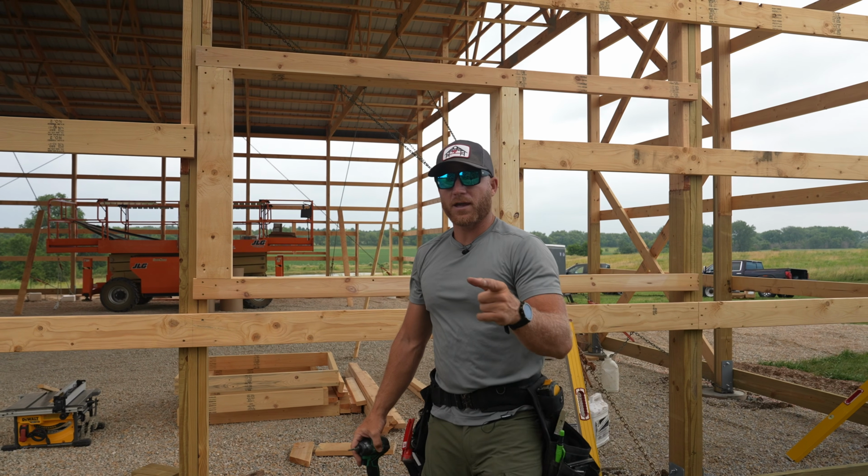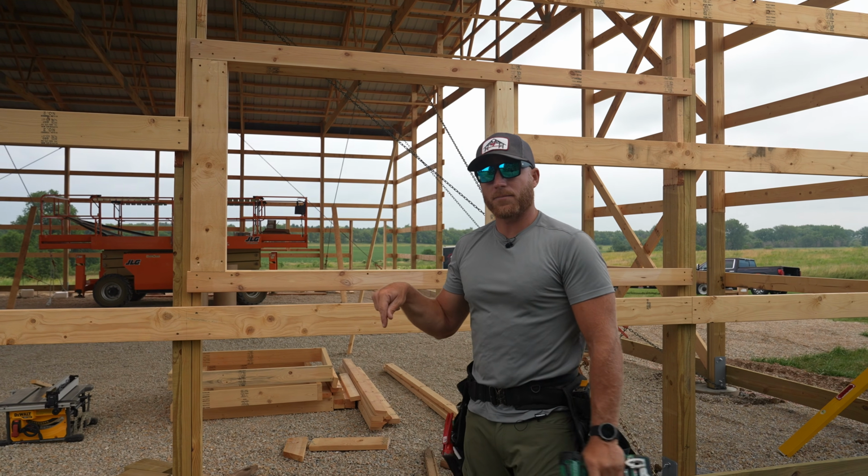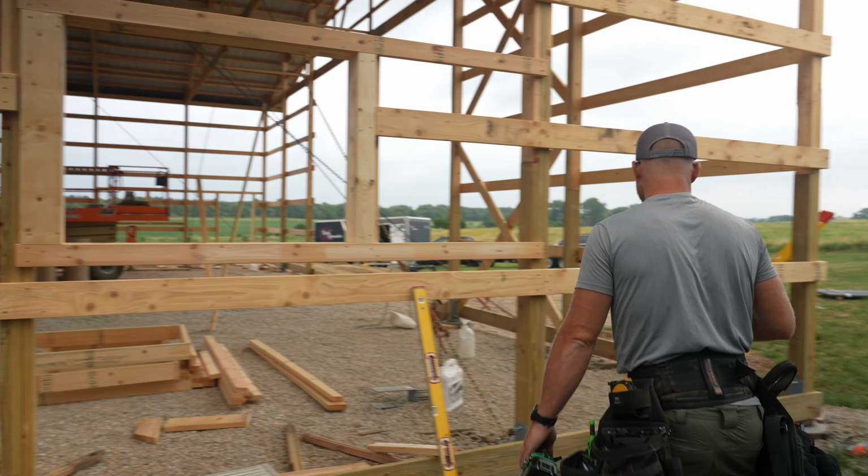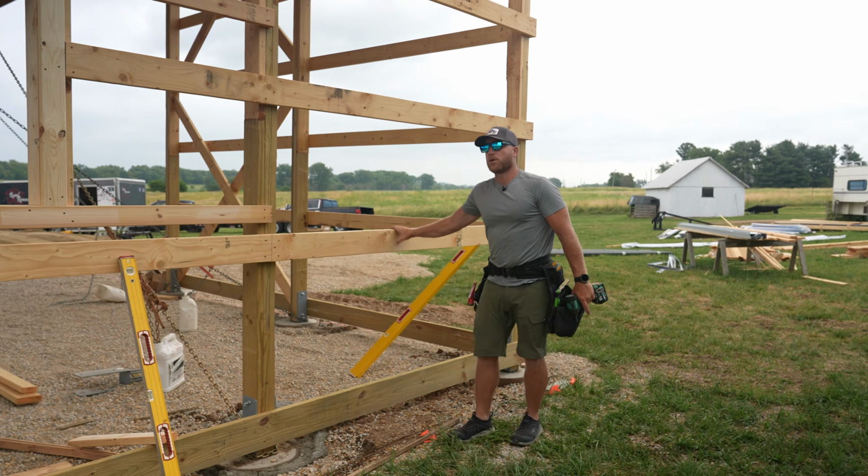So that is the window frame install. Any questions with that, drop them down below. But now let's go ahead and get into the door frame install, which is gonna go right here.